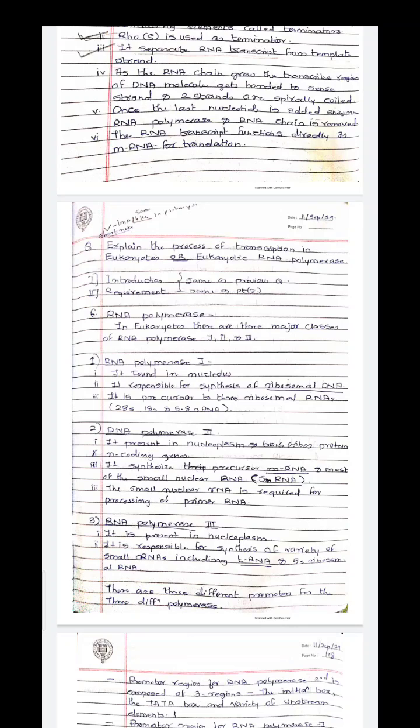Then the third enzyme is RNA polymerase third. It is also present in the nucleoplasm, and it synthesizes varieties of small RNAs including the tRNA and 5S ribosomal RNA. So RNA polymerase third is present in the nucleoplasm, and it does the work of synthesizing small RNAs and the transfer RNA, that is the tRNA. So there are 3 different promoters for the 3 different polymerases.